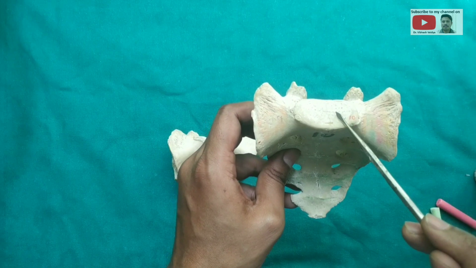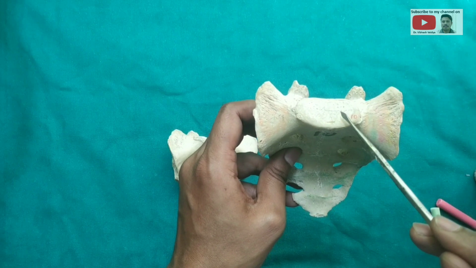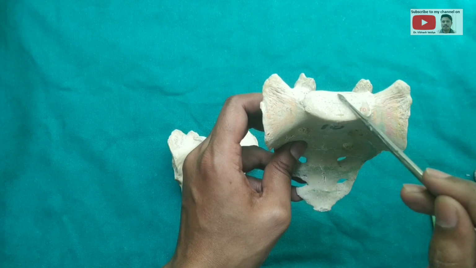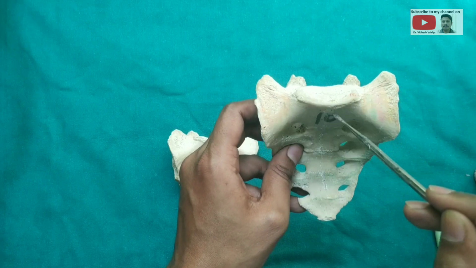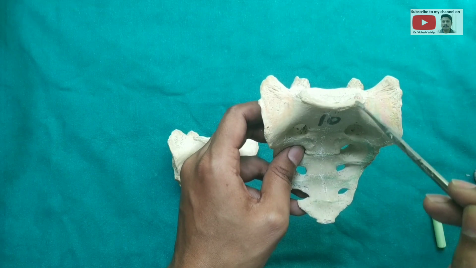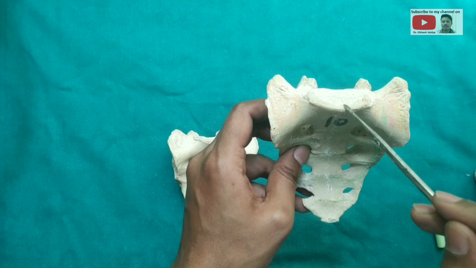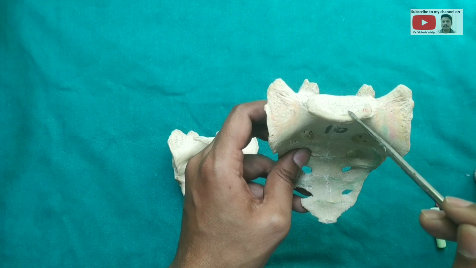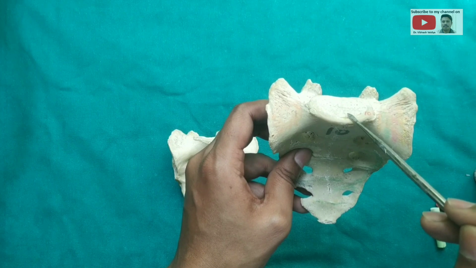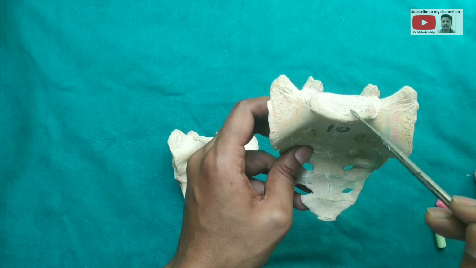and it presents features of a typical vertebra in modified form. That is, you can appreciate here, this is the body of the first sacral vertebra, and this body is lumbar in type, and it articulates with the L5 vertebra and forms the lumbosacral joint.